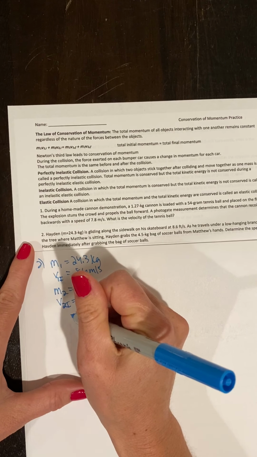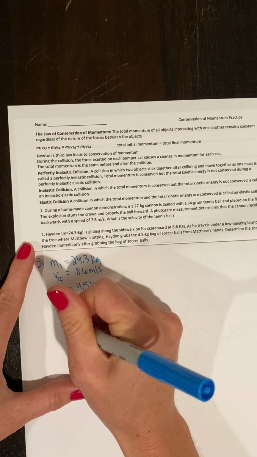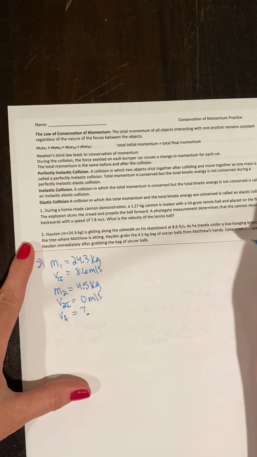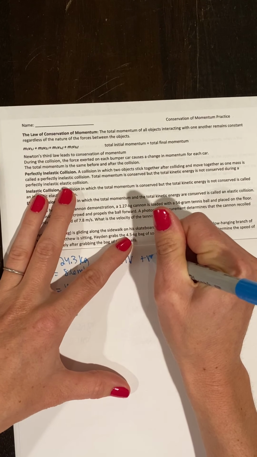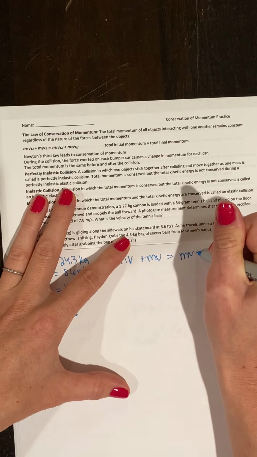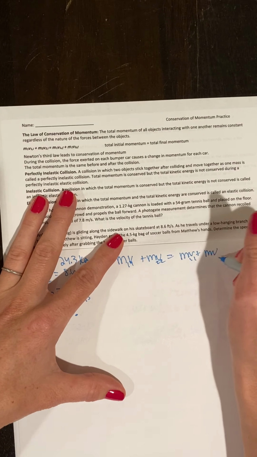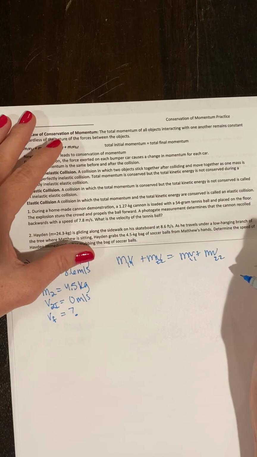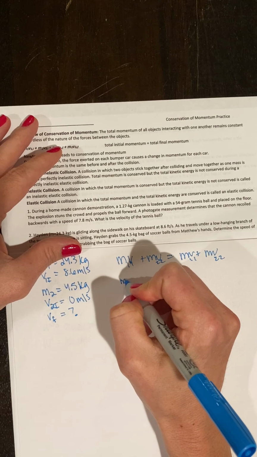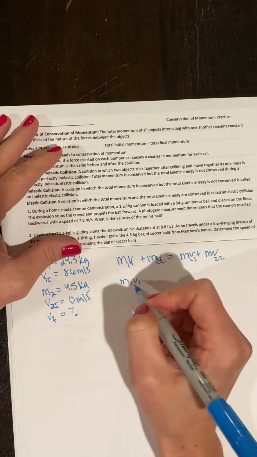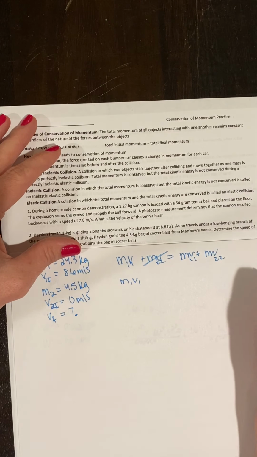Determine the speed of Hayden immediately after he grabs the soccer balls. So we want our final velocity of our whole system. All right, so our base equation looks like this: m1v1 + m2v2 = m1v1 + m2v2. But when I read my word problem, I know that Hayden is moving with some forward velocity, but the ball is at rest, so I can cancel this off.